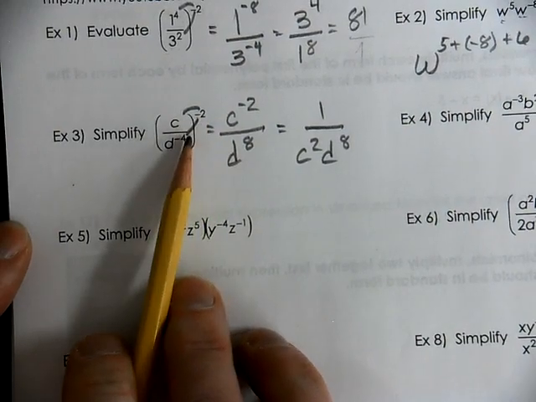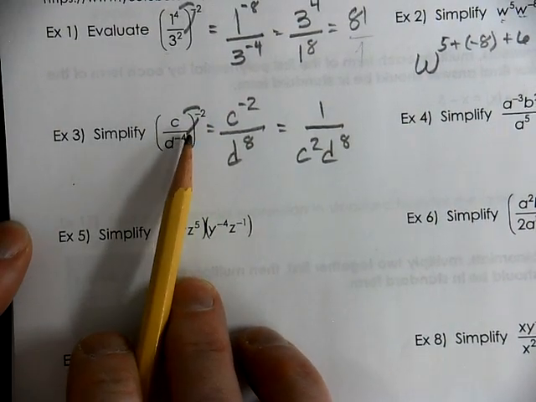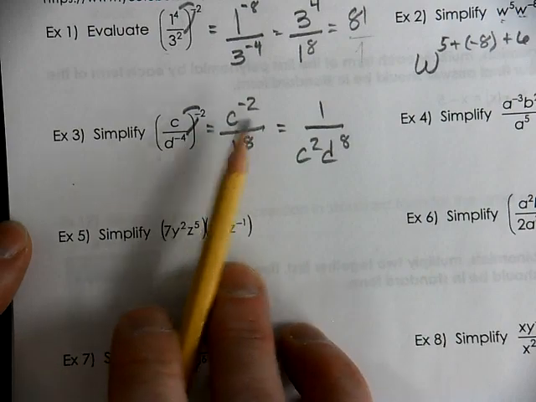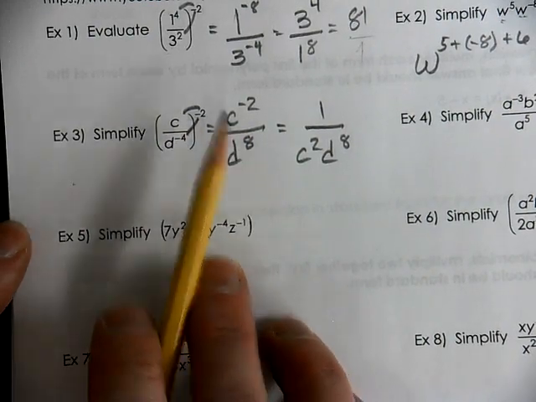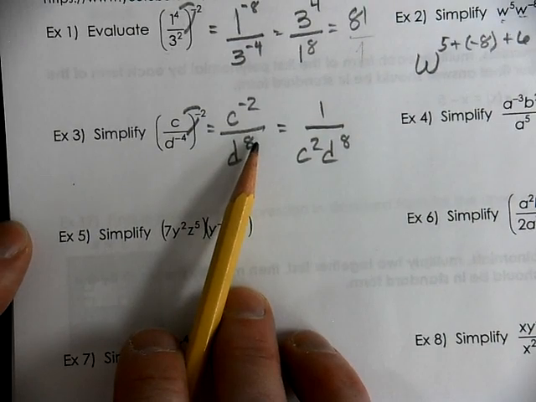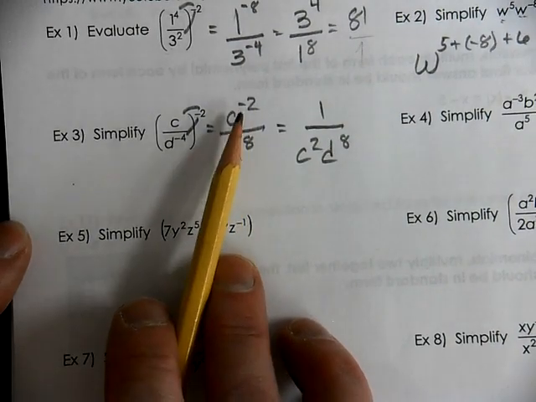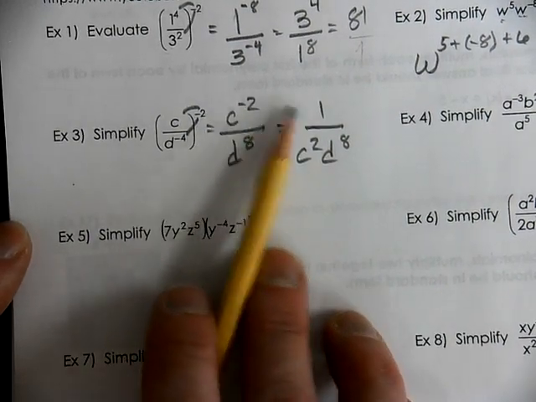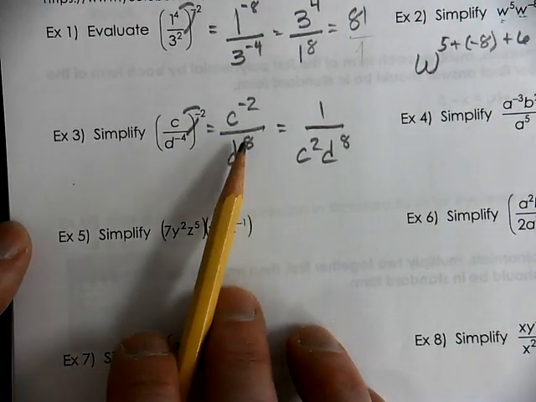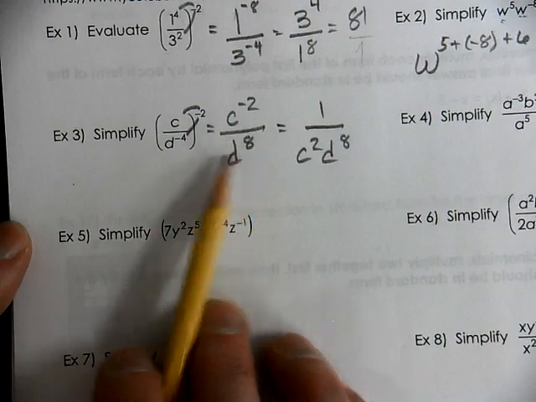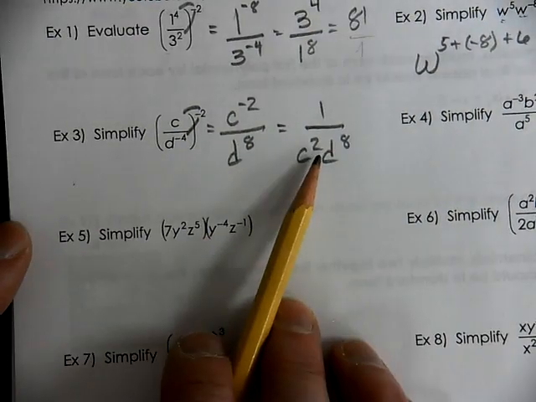I distributed my exponent in. You multiply the 2 and the 4 to make 8. They're both negative, so it becomes positive. My c has a negative exponent, so it goes to the denominator. My 8 has a positive exponent, so it doesn't move at all. It stays put.